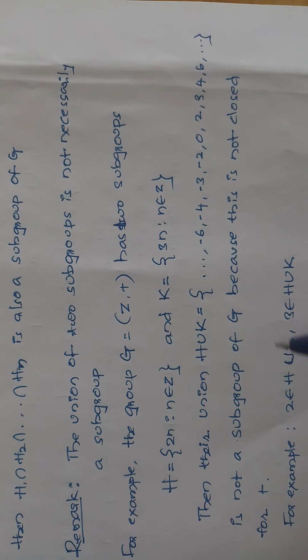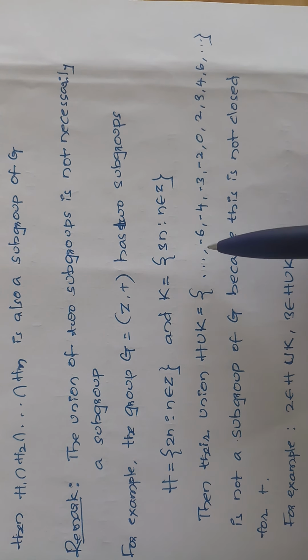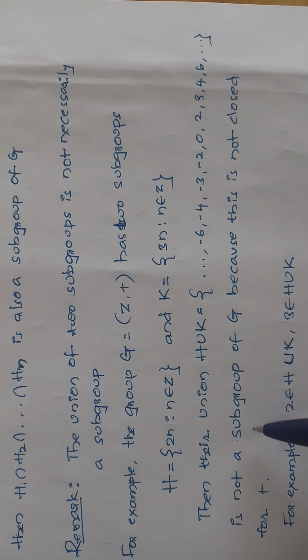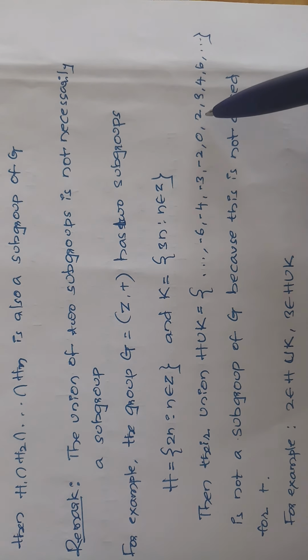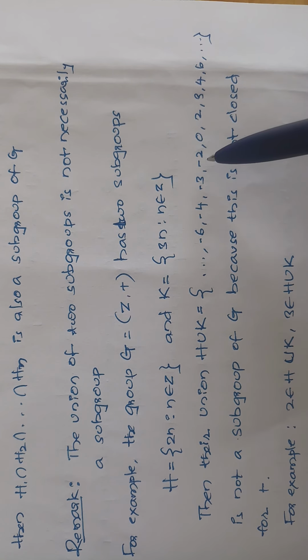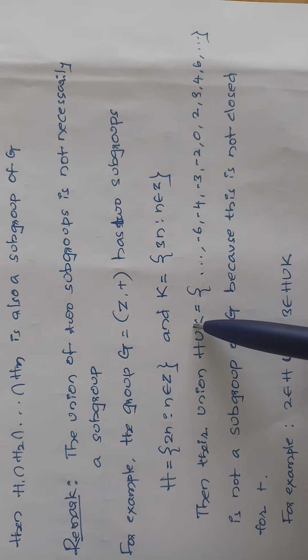Okay, so odd integers are 3, 6, minus 3, minus 6. Okay, this is not a subgroup of Z because it is not closed for plus. So if I add any two integers, for example, you take minus 3 plus 2, minus 1 doesn't exist. Okay, 2 plus 3, 5 doesn't exist. So therefore here this condition fails.